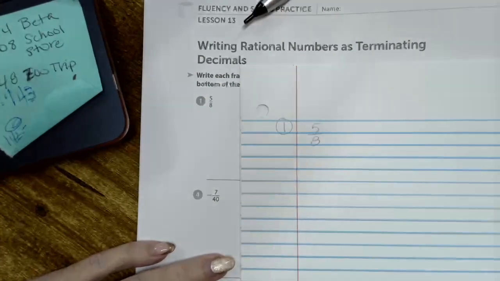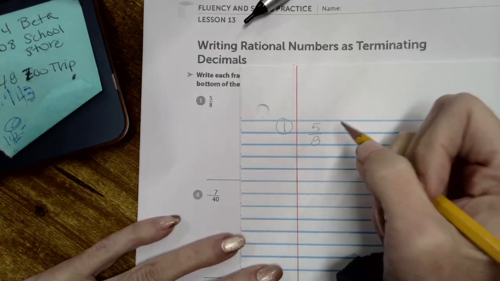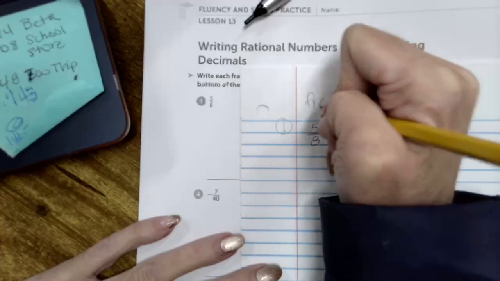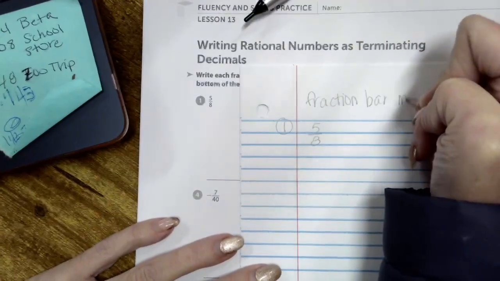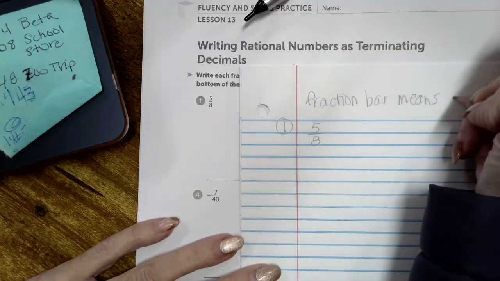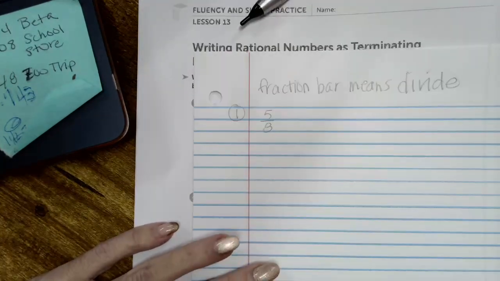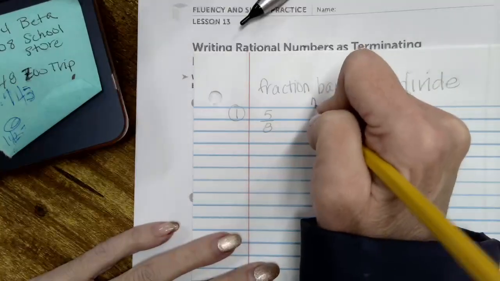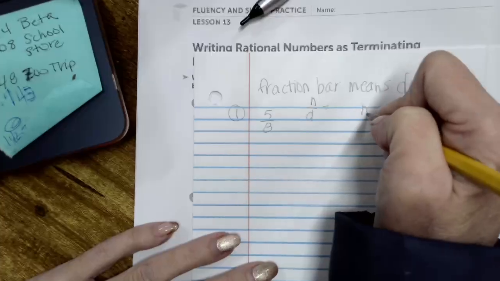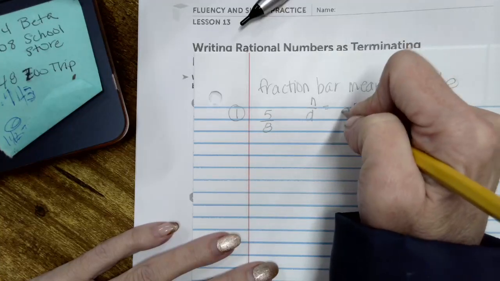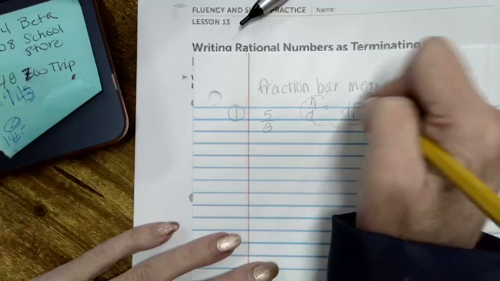5/8. Now to convert a fraction into a decimal, we know that this fraction bar means to divide. And I believe we talked about this: when I have n over d, my numerator over my denominator, that means my numerator is the dividend and my denominator is the divisor. So this helps me know how I set it up.